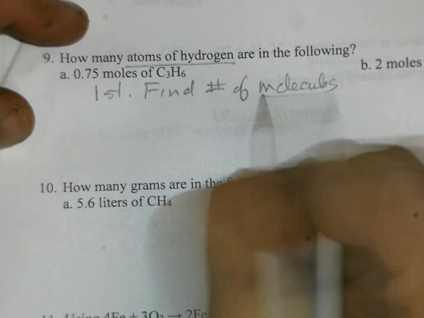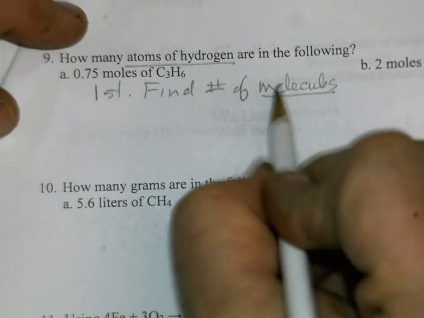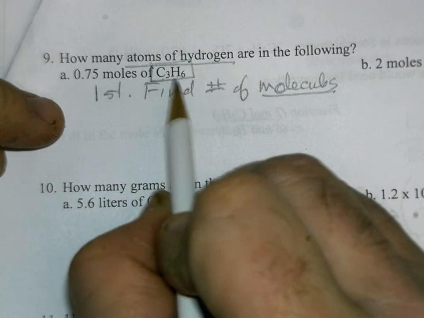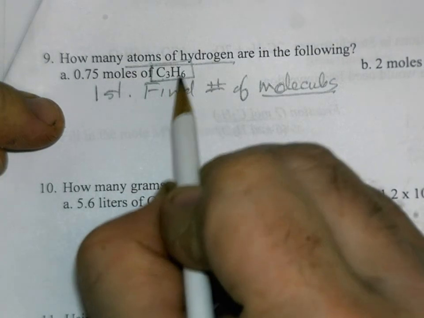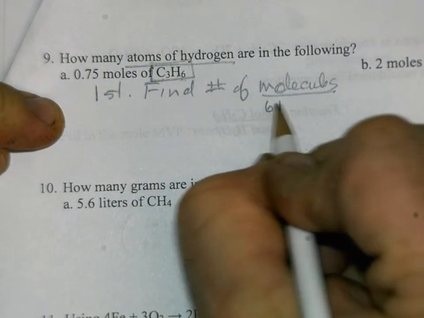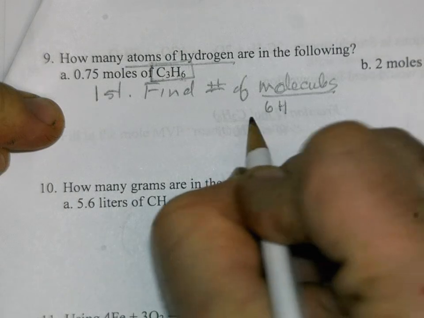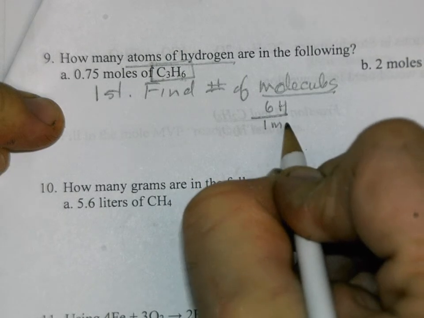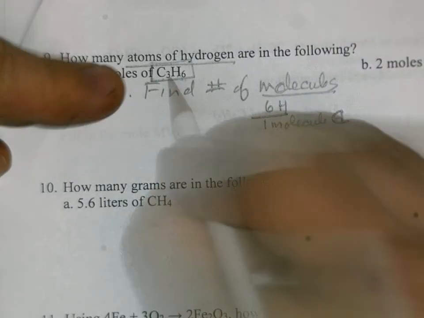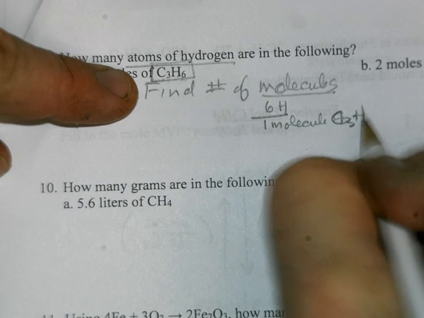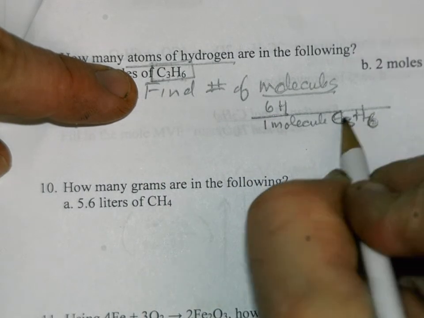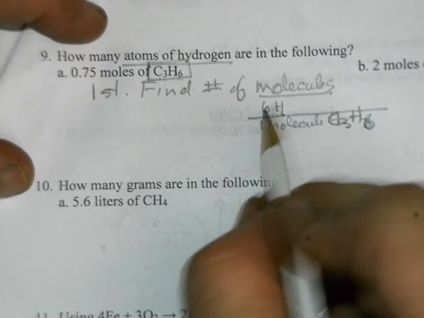Now, once you find how many molecules you have, you need to just ask yourself, in every one molecule, here's one molecule of this, how many hydrogens are in there? Well, if this is one molecule, there's 6 hydrogens. So I'm going to say 6 hydrogens over 1 molecule of C3H6. Every molecule of C3H6 has 6 hydrogens in it. So we got to kind of remember that, okay?